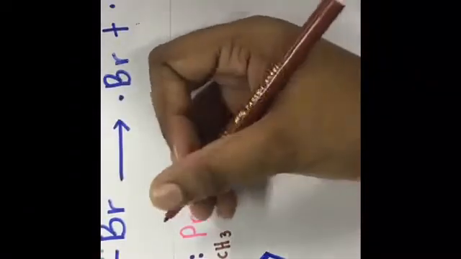So we must show one of the hydrogens, with one electron from the hydrogen and one electron from the Br. We will show this with the half-headed arrow, and the hydrogen and the Br will produce HBr, and on the compound where the hydrogen left, we will put the dot.